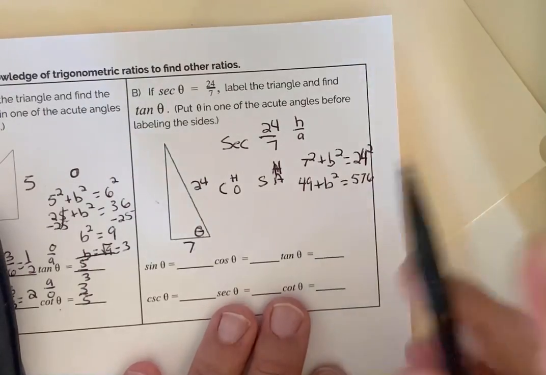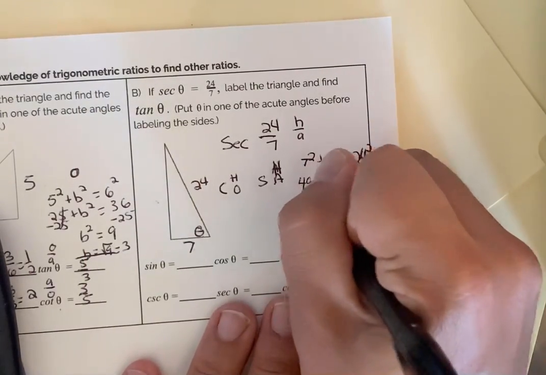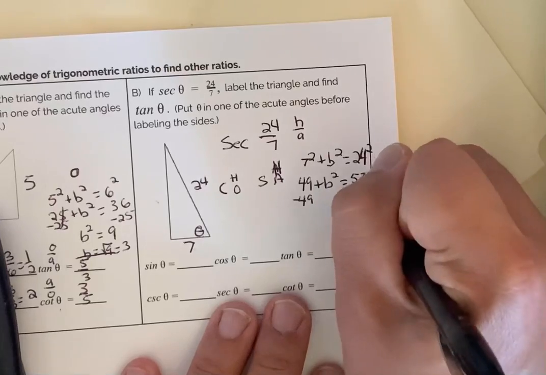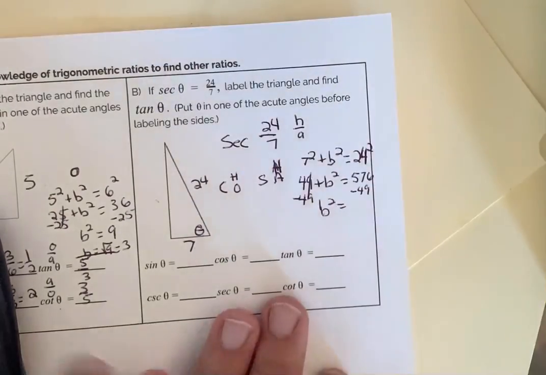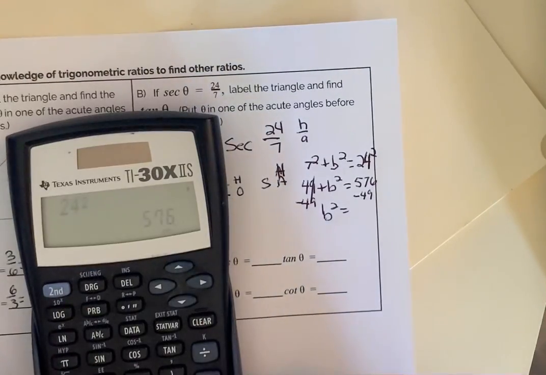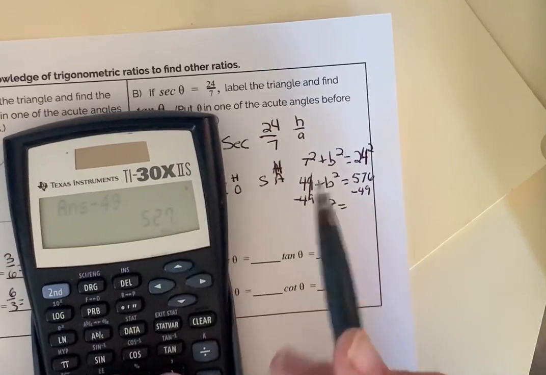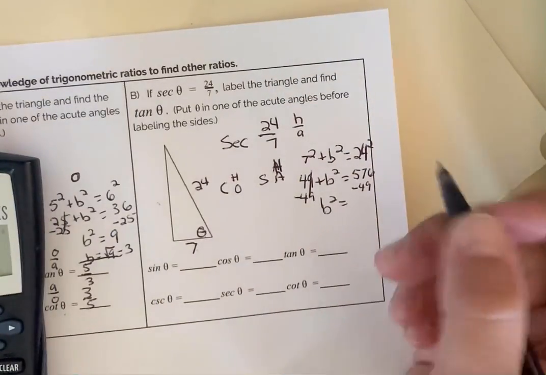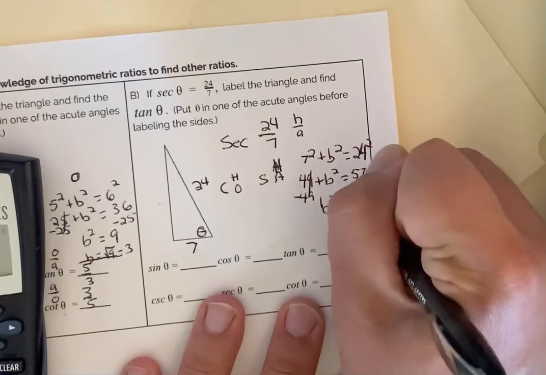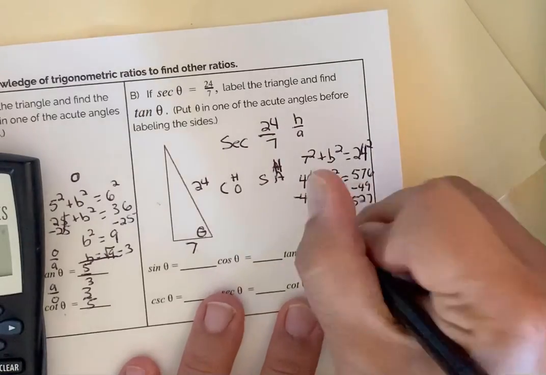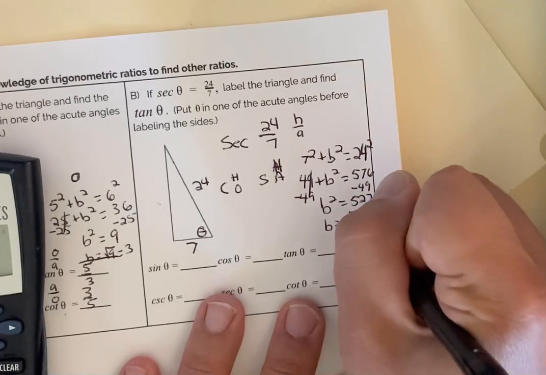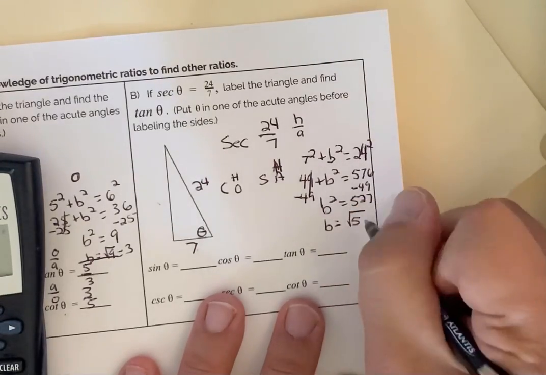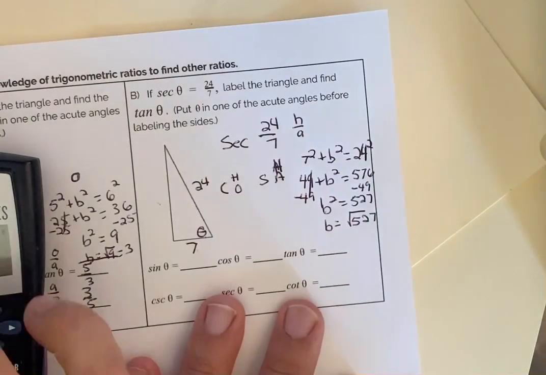So now I'm going to solve for b. So subtract 49 from both sides. And then I get b squared is equal to 576 minus 49 is 527. Then I'm going to take the square root of both sides. So b is equal to the square root of 527.